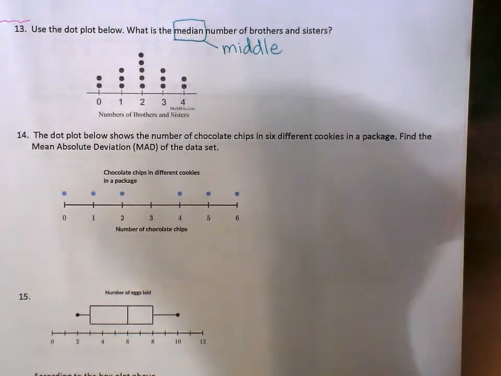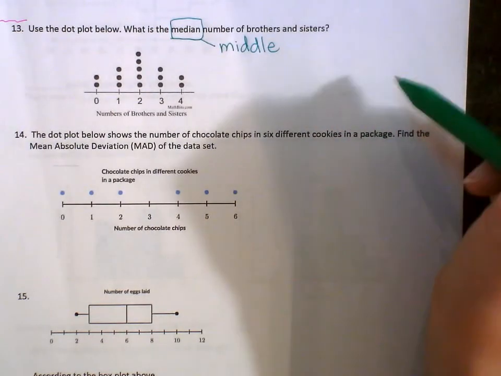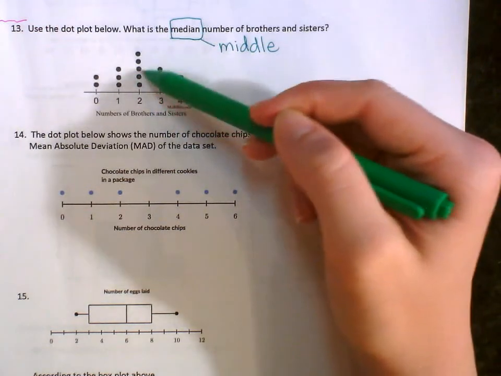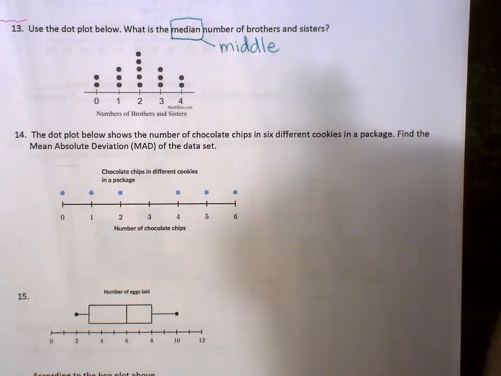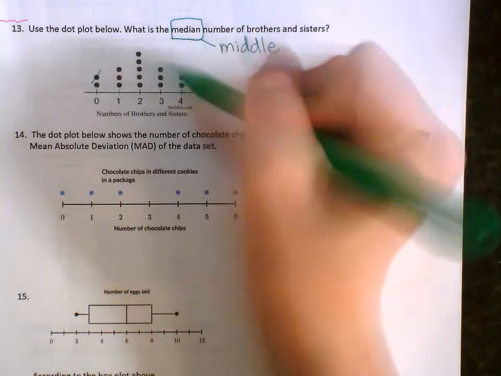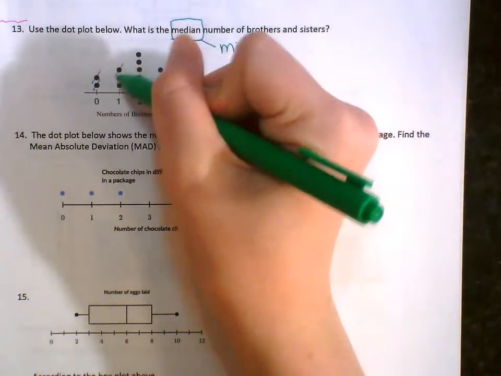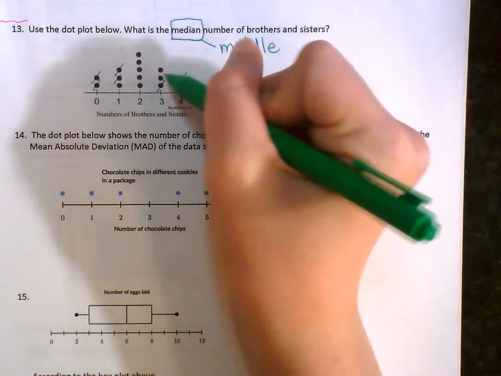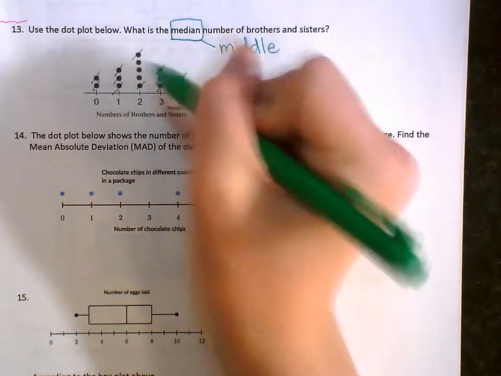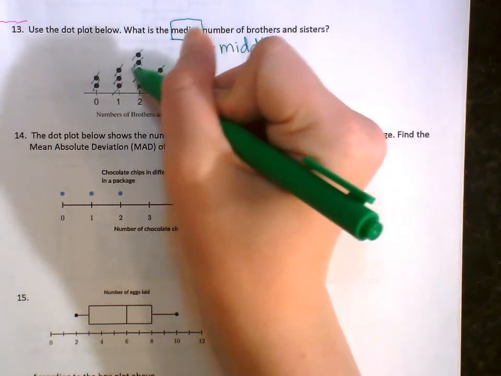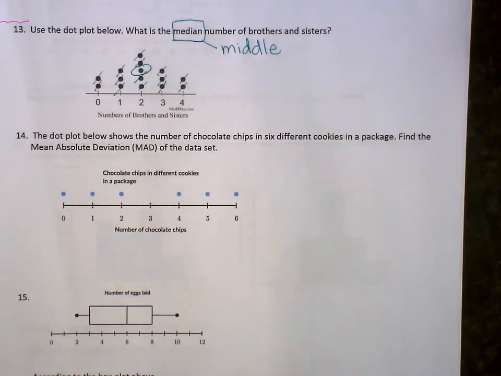You could write out the data set. You could write out 0, 0, 1, 1, 1, 2, 2, 2, 2, 2, 3, 3, 3, 4, 4, and do it that way. That's fine. Or you can just cross out the dots. Cross out one on each side, cross out another. You're going from the outside to the inside. I should have started at the top there. So you probably could have guessed this one from looking, but the median is 2. It's in the middle of the dot plot.